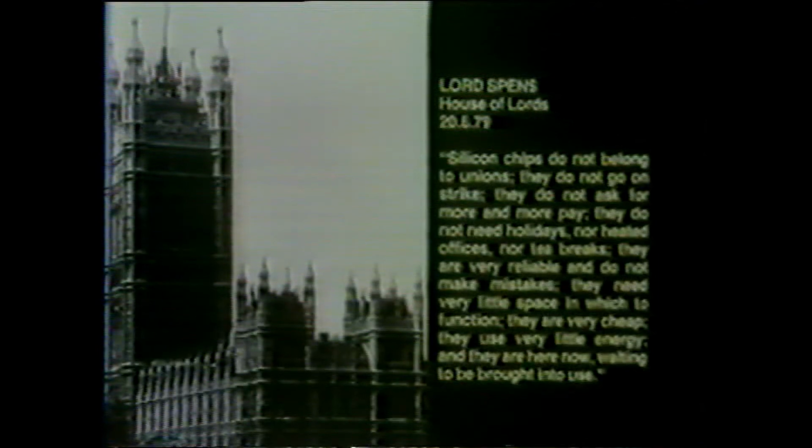Silicon chips do not belong to unions. They do not go on strike. They do not ask for more and more pay. They do not need holidays, nor heated offices, nor tea breaks. They are very reliable and do not make mistakes. They need very little space in which to function. They are very cheap. They use very little energy. And they are here now, waiting to be brought into use.